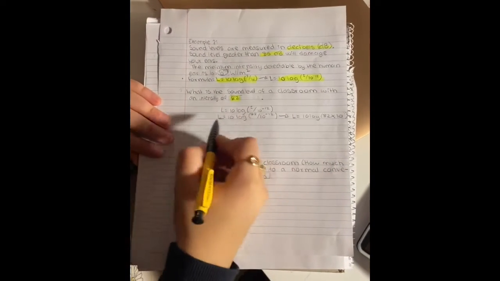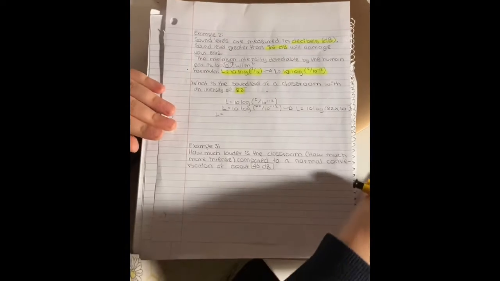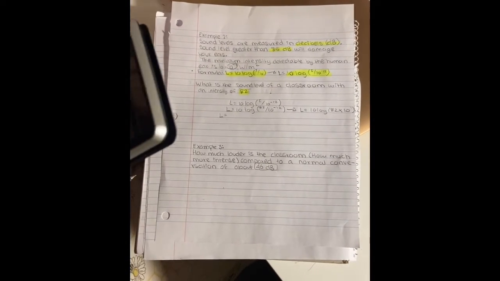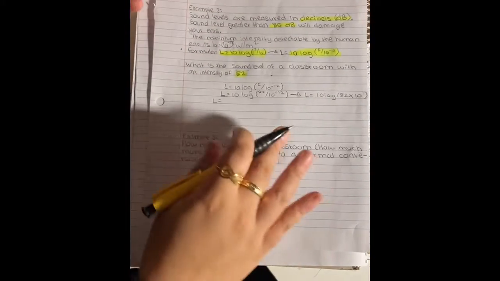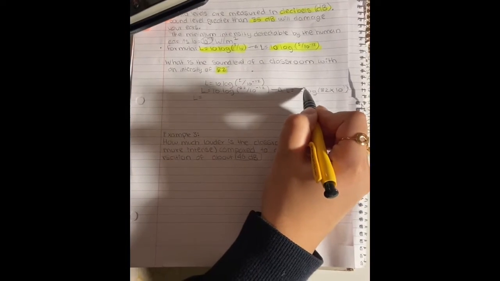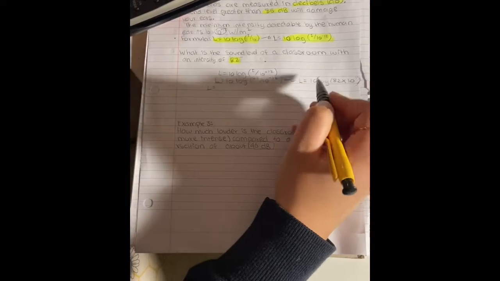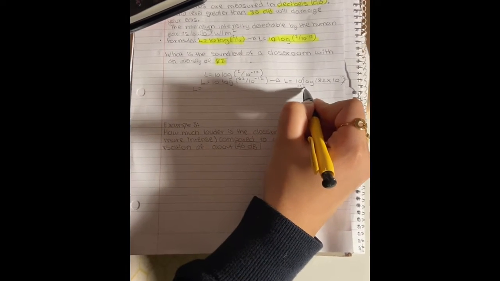We can plug this into our calculator and we get, let's see, 10 multiplied by the log of this. Make sure you put that into your calculator.